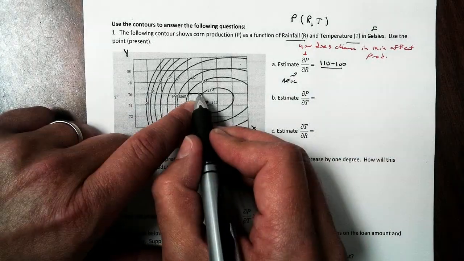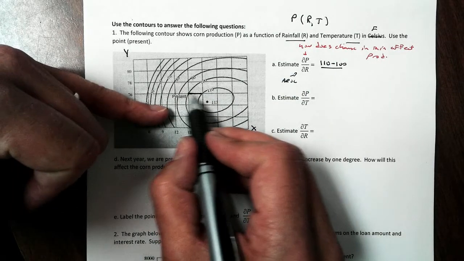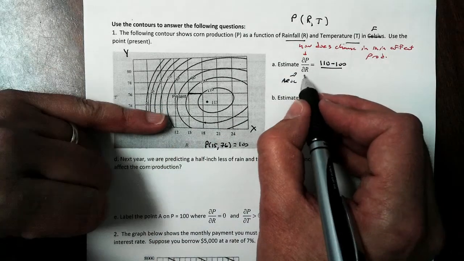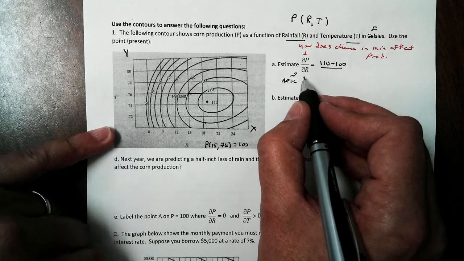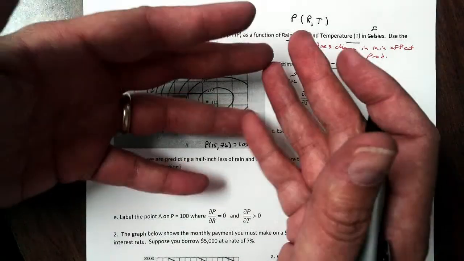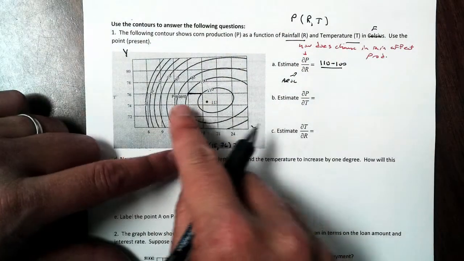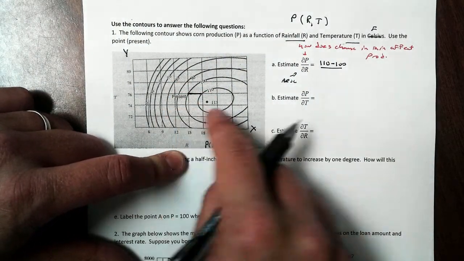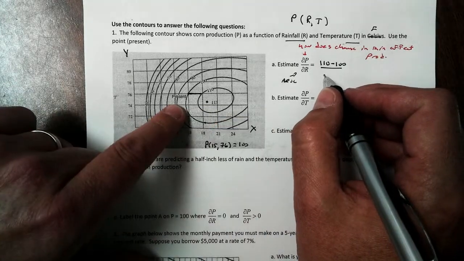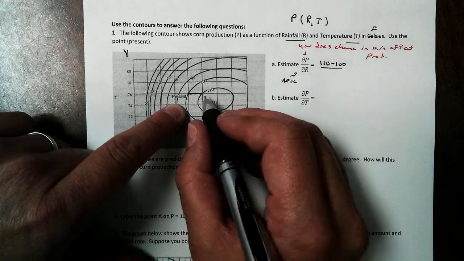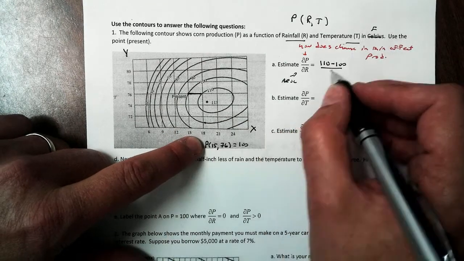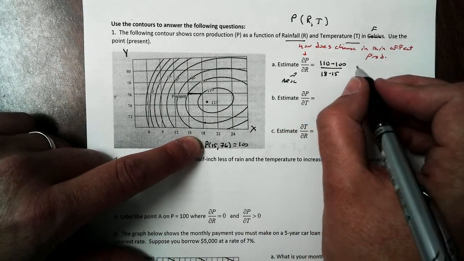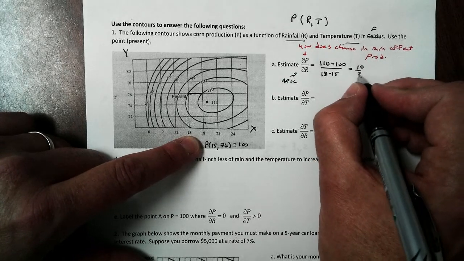Well, how much did my rain change by? Now remember, we went only along the x-axis. We're not interested in how the temperature affects it, just the rain. So temperature, its derivative is 0. There's no change there. That's why we're using this horizontal line parallel to the x-axis. Now I want the change in rain. My rain started at 15, now it's 18. So final minus the initial, 18 minus 15, and that's going to give us 10/3.